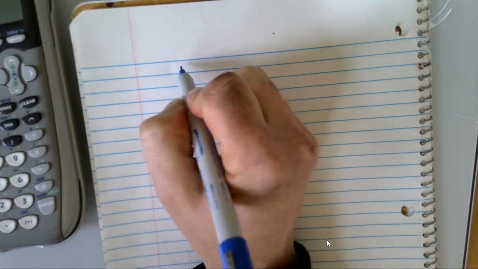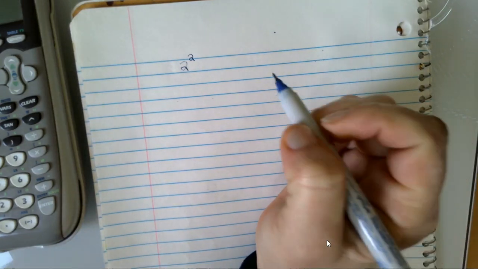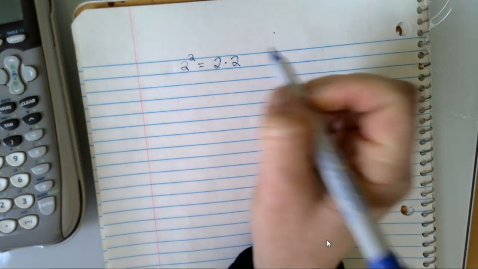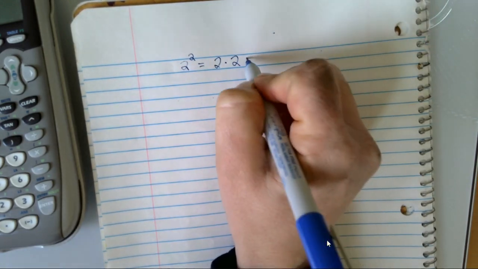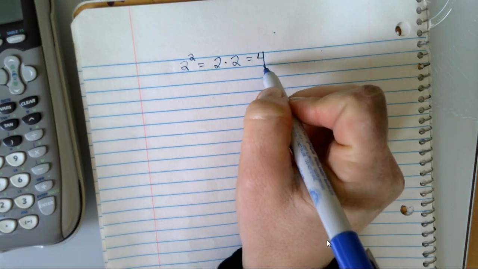So if we take a number 2, for example, and we square it, what they're asking you to do is take 2 and times it by itself. 2 squared is 2 times 2, which will be 4. So 2 squared is 4.